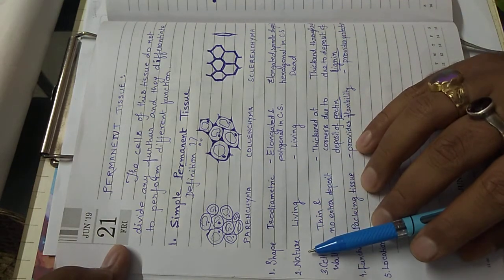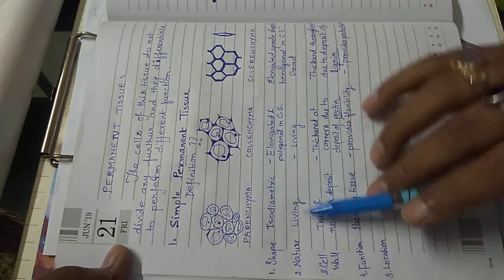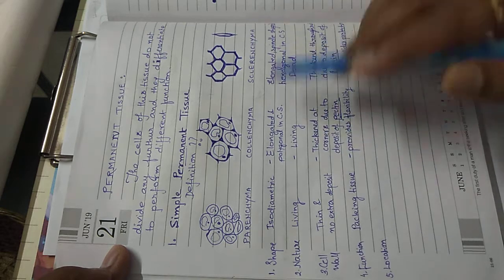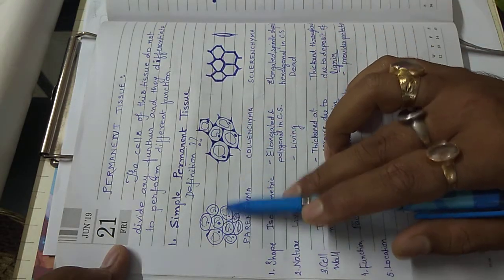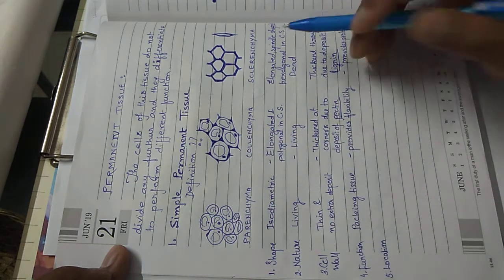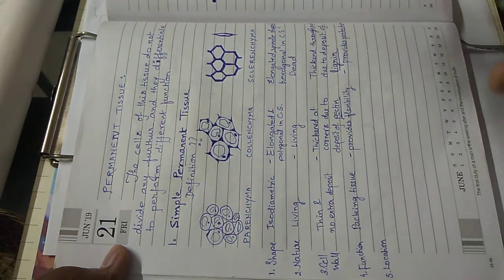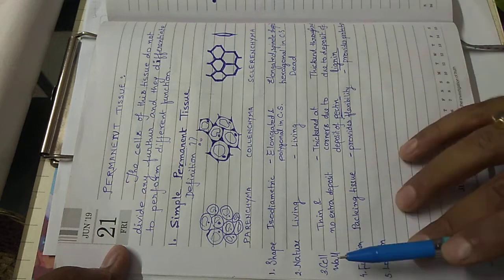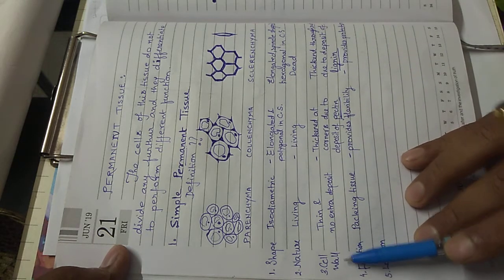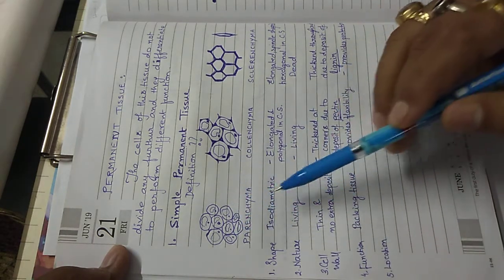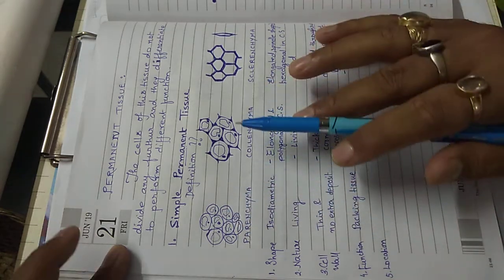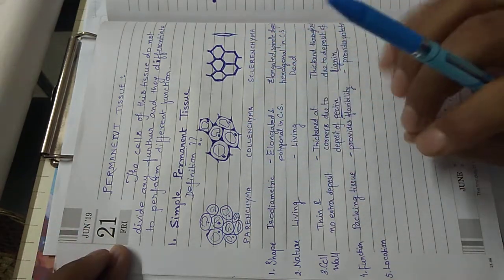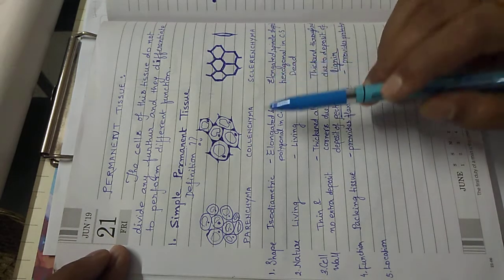Now the nature of the cells. Parenchyma and Collenchyma are living cells. How can we say they are living? From the diagram we can see that they have a nucleus and vacuole, that's why we say they are living. Sclerenchyma are dead cells, they are empty from inside. Next we come to the cell wall. Parenchyma have a very thin cell wall with no extra deposit, so the cell wall is basically made up of the basic material, cellulose.